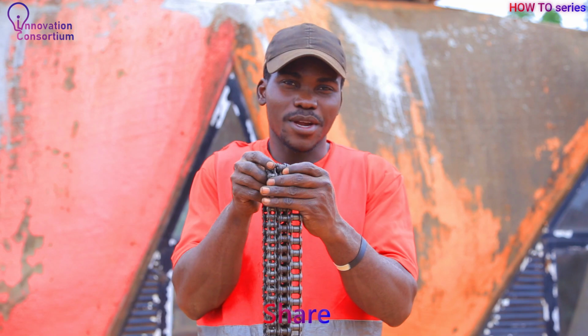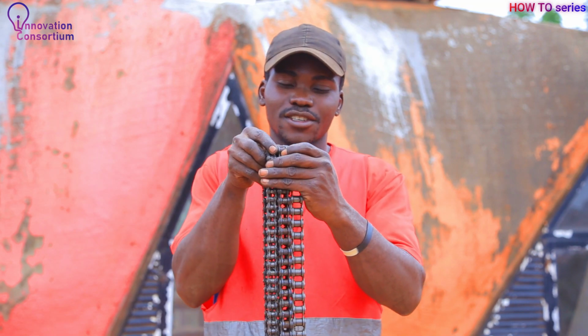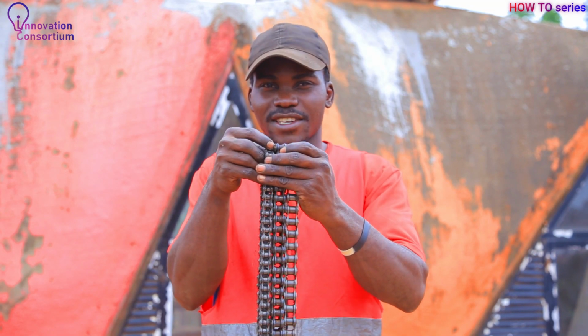They could be different rollers, but it's always one pin. So simplex, duplex, then triplex when they are three. It could be quadruplex when they are four, and very many others, depending on the load which you're pulling. So that's it for the specification.